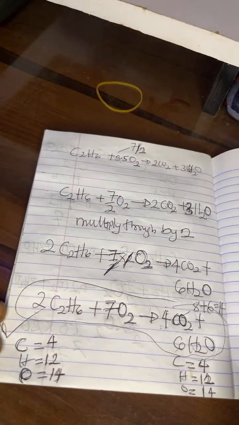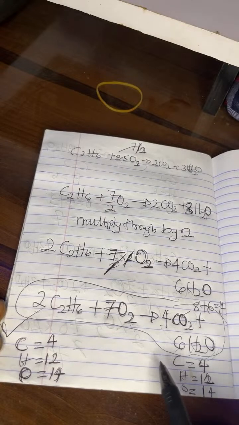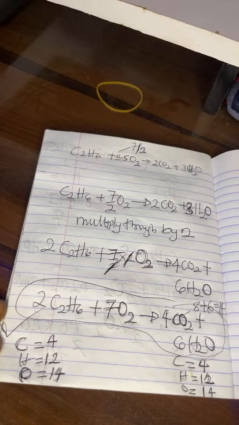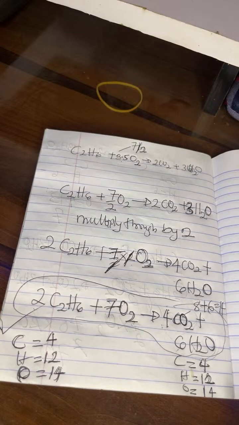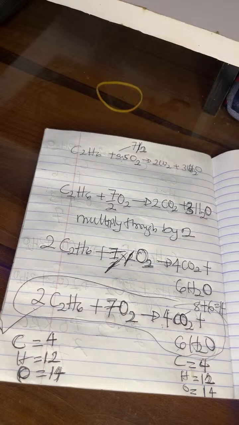Do you all get it? 6 times 2. Where do you see the 6 times 2? You should always have a reason for your answer.